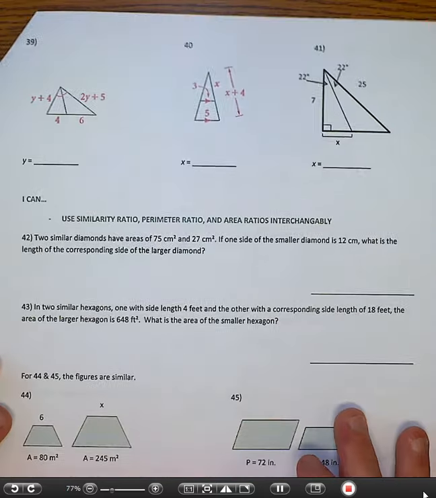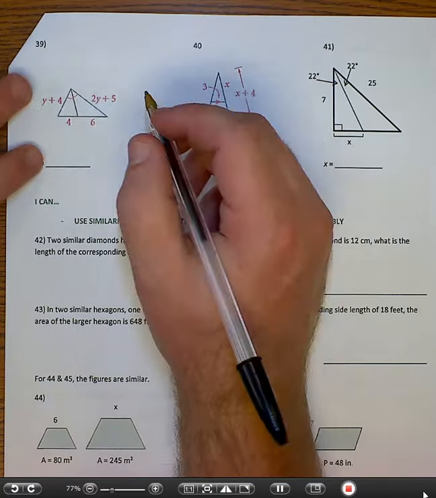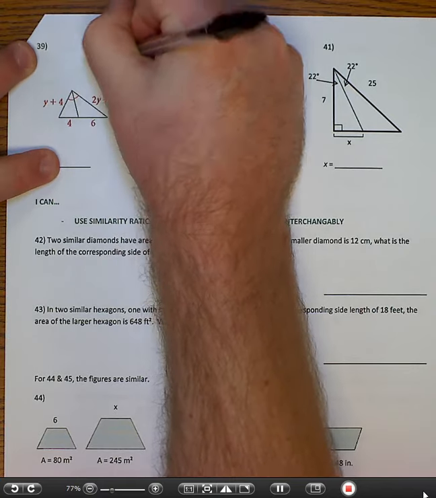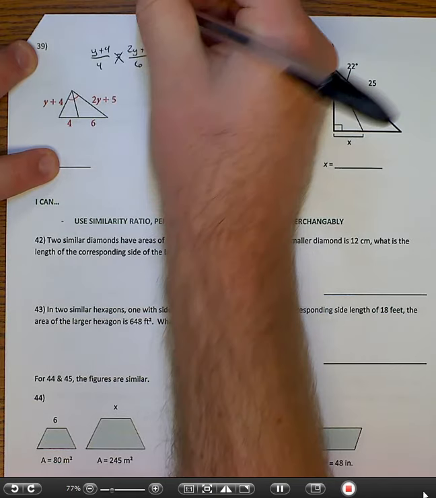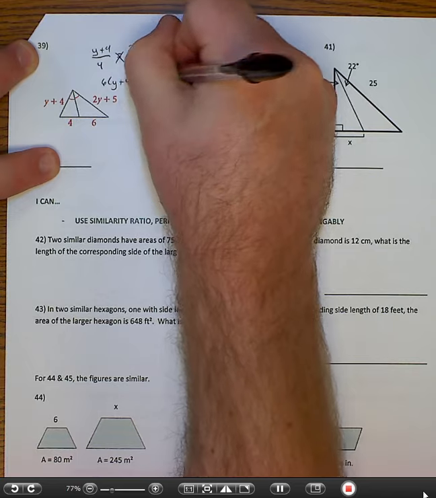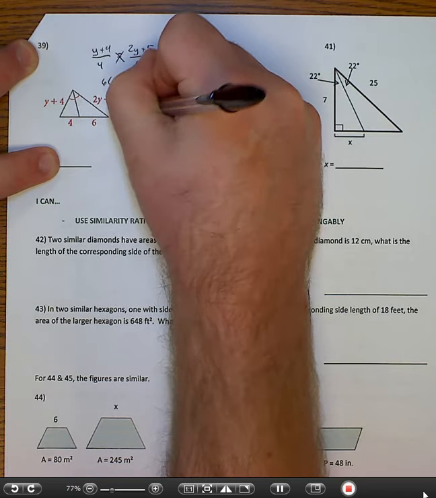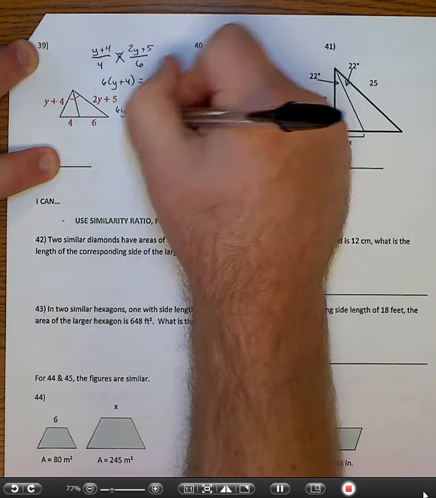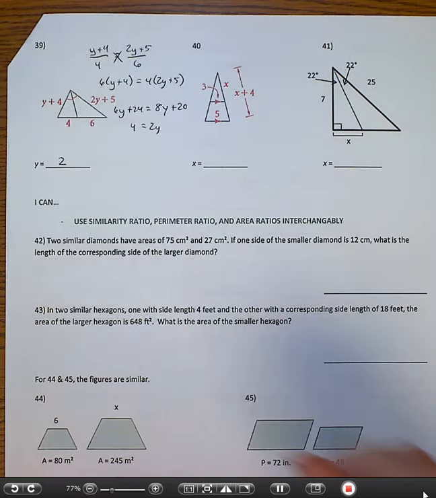Last page here. 39. Angle bisector again. Just going to set it up. y plus 4 over 4 equals 2y plus 5 over 6. So I have 6 times y plus 4 equals 4 times 2y plus 5. 6y plus 24 equals 8y plus 20. So 4 equals 2y, y equals 2. Okay.